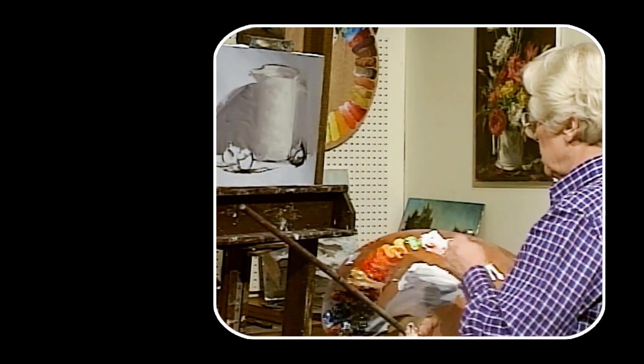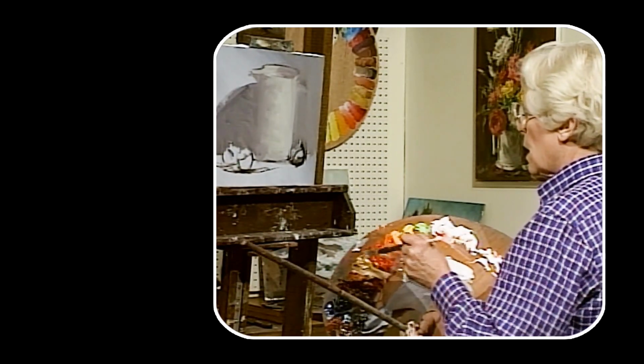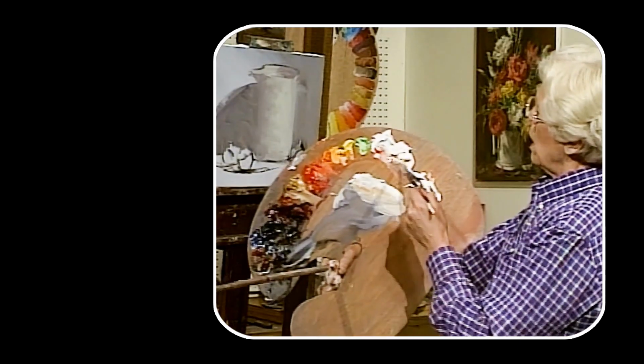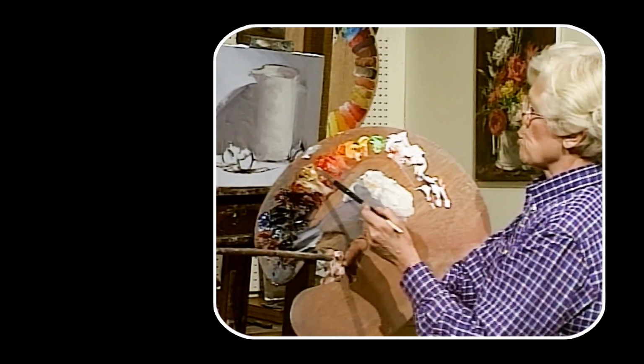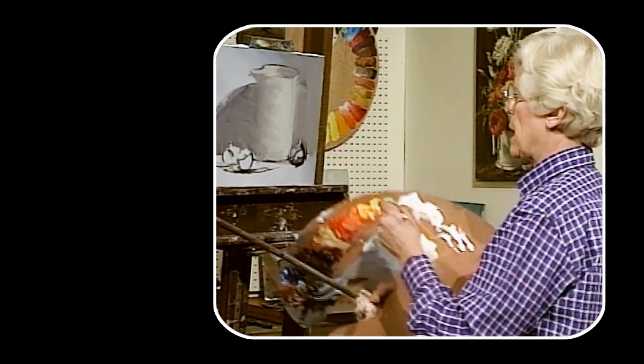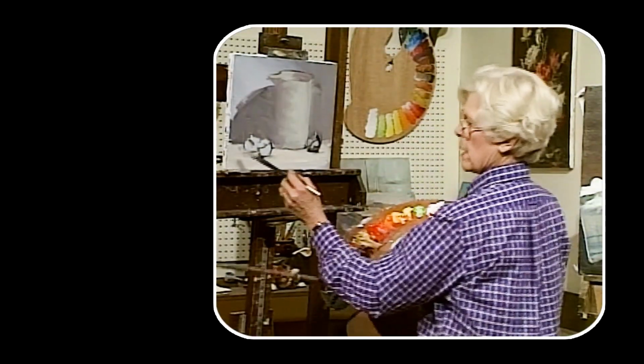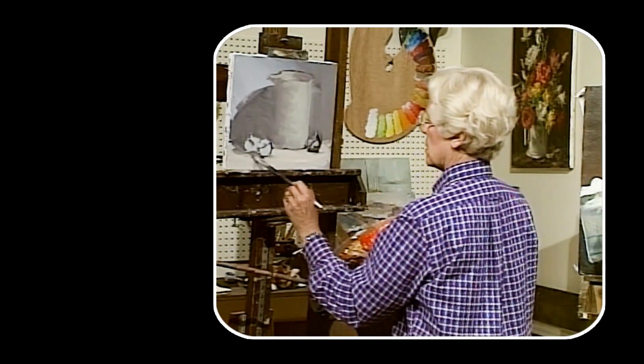Now the table is a warm white. A warm color is any yellow, orange, or red. So I put yellow ochre into the white to present this section of paint presentation of the subject. Use violet too for the cast shadow.